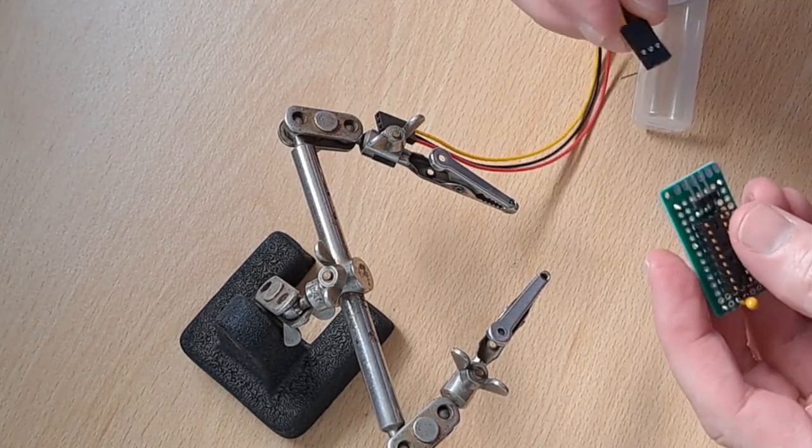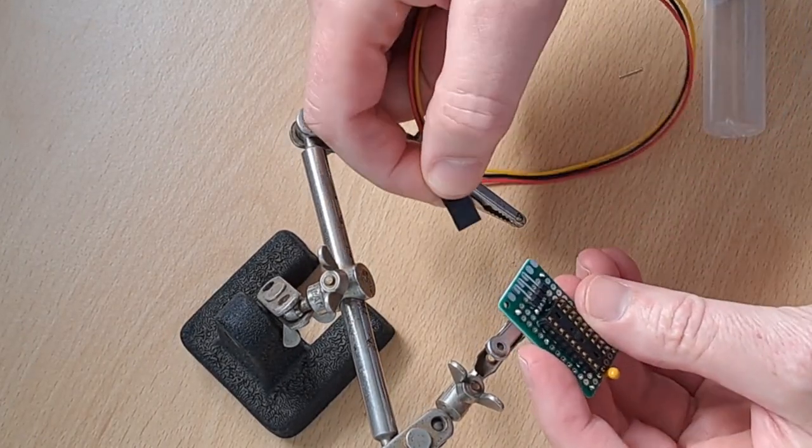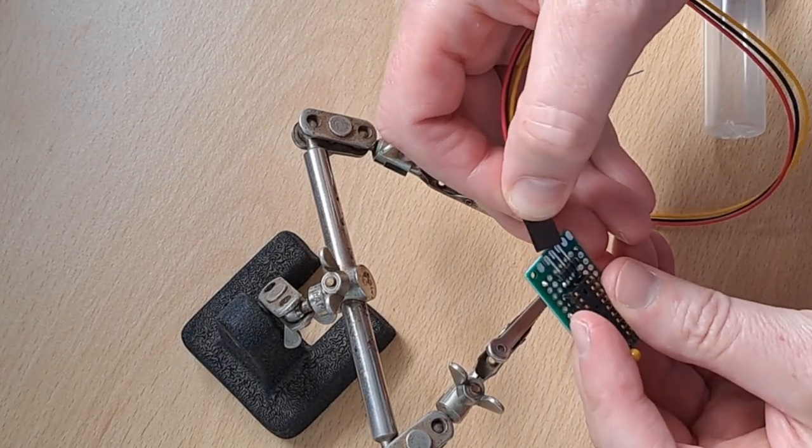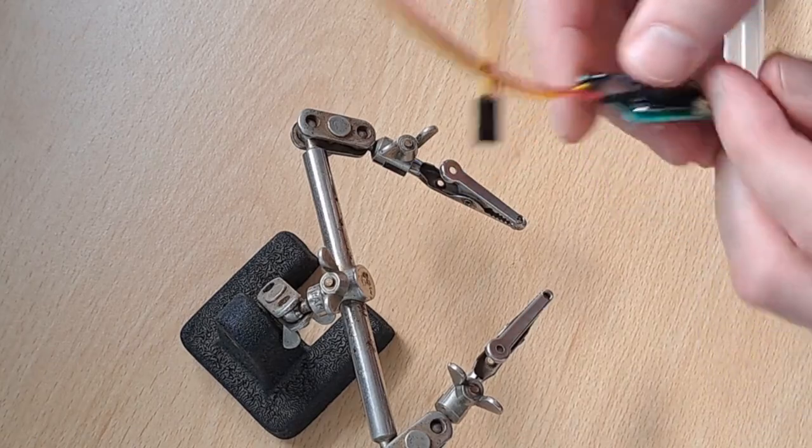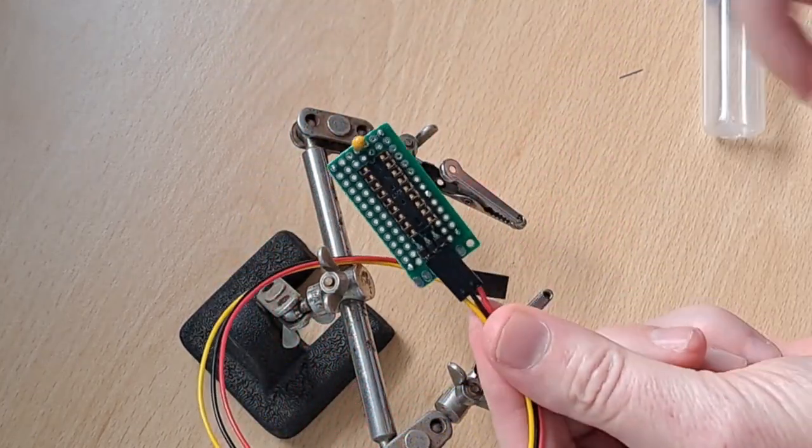Let's check if the connector fits well. Yes, that's fine.